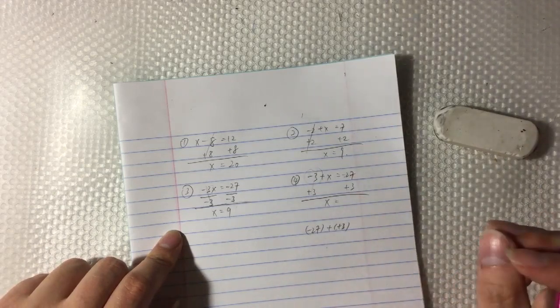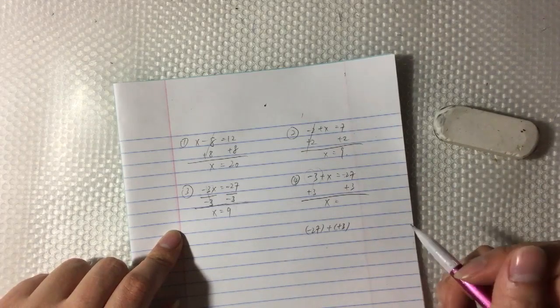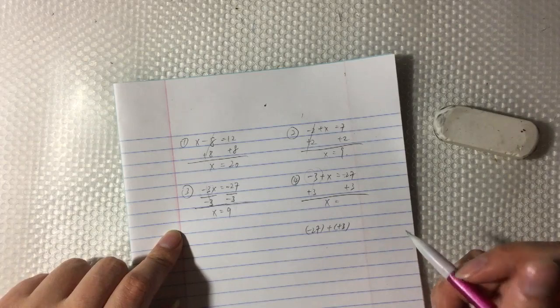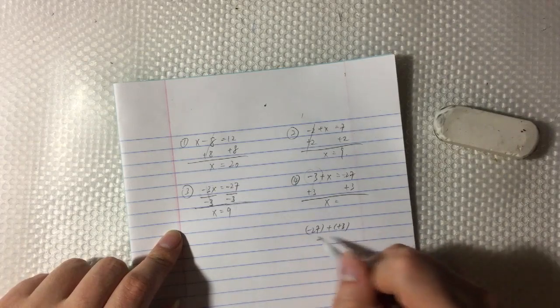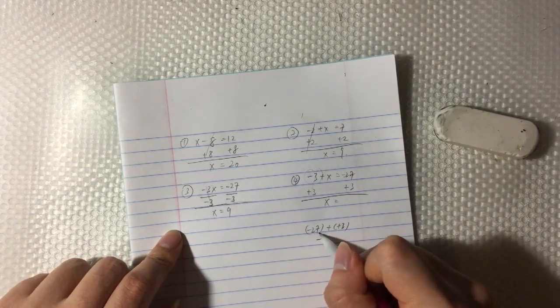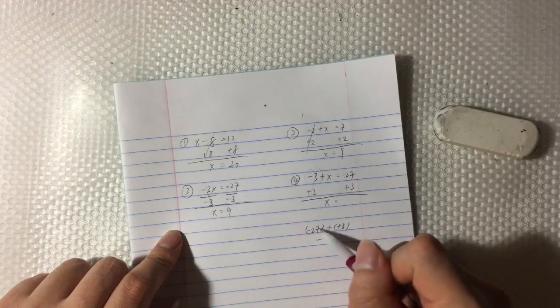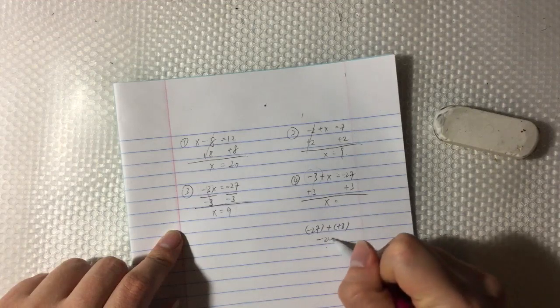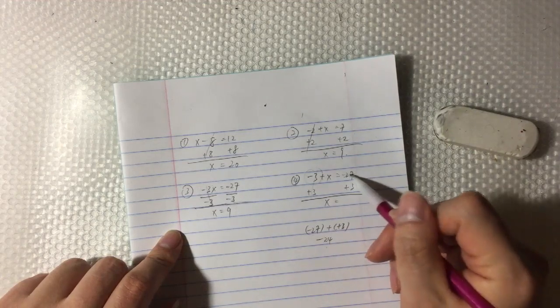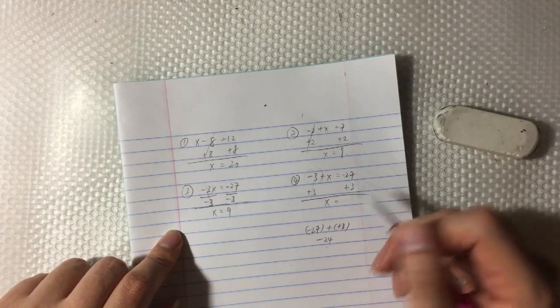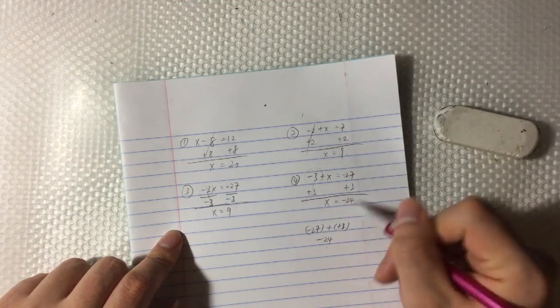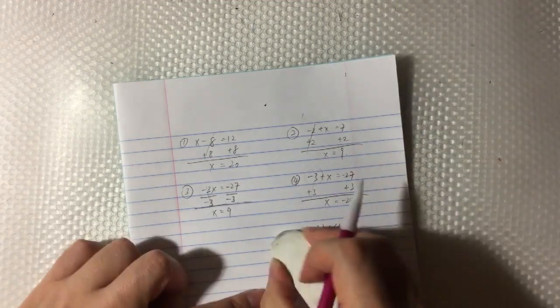When adding two numbers with different signs, keep the sign from the number that has larger magnitude. Negative 27 has larger magnitude, so I keep the negative sign. Then subtract the magnitudes. 27 minus 3 is 24. So negative 27 plus positive 3 is negative 24. That's the answer to the equation.